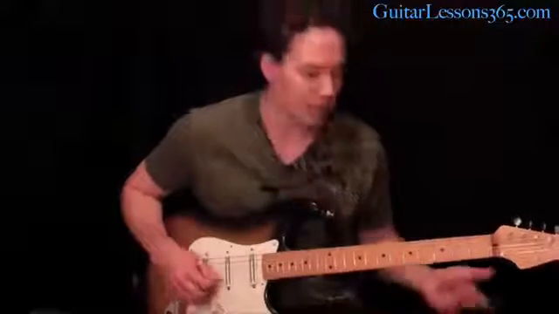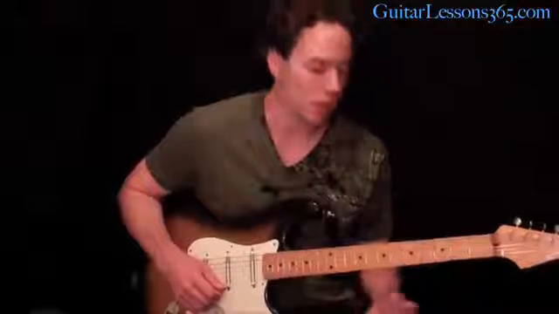All right, so I'm going to continue this and show you guys how to do this with more than just the root major shape and the minor pentatonic shape. I'll show you where all the target notes are for all the pentatonic shapes.